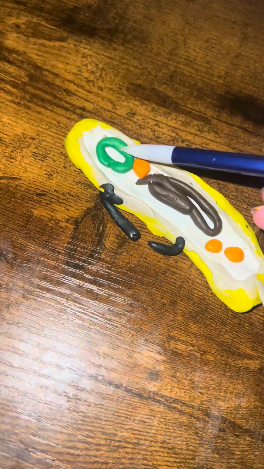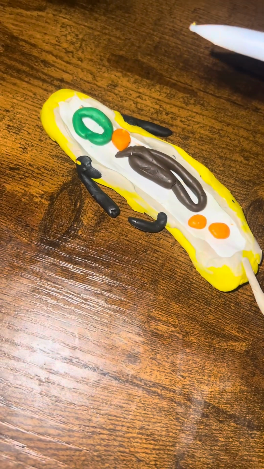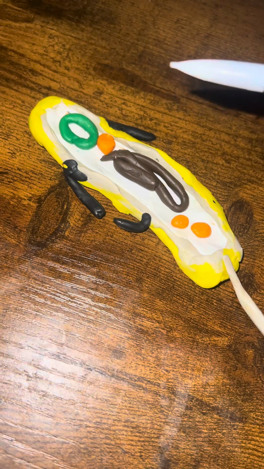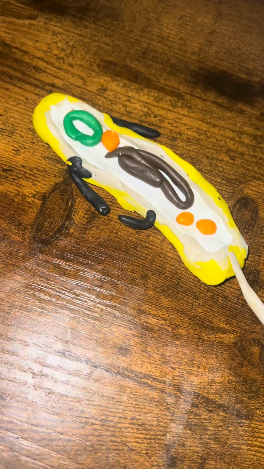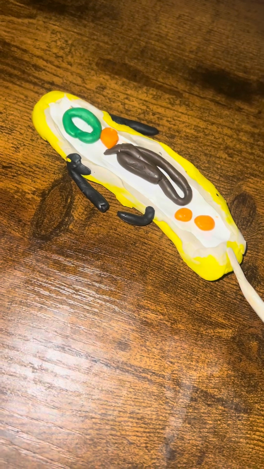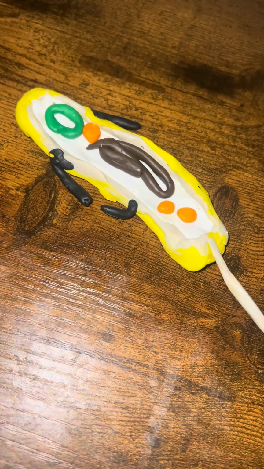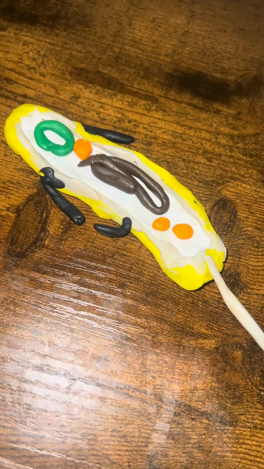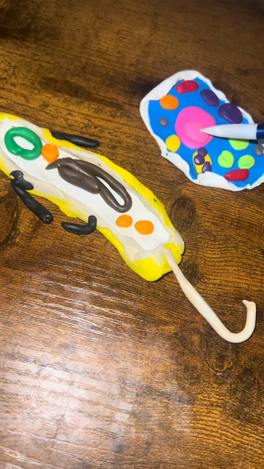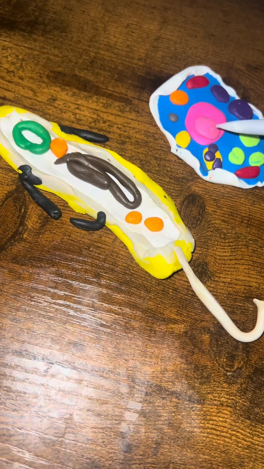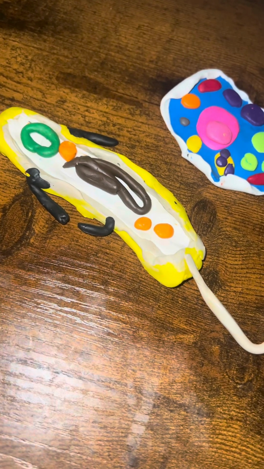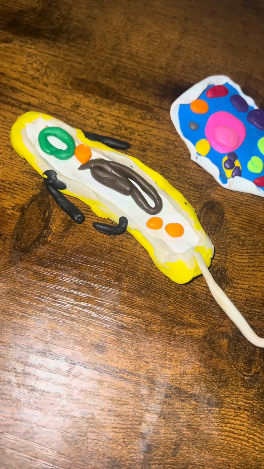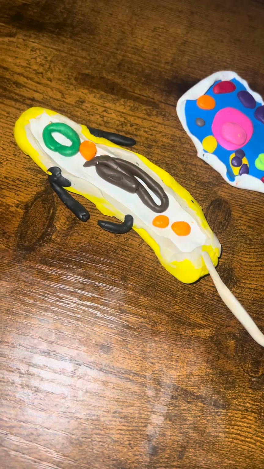So this green is representing plasmid DNA, and plasmid DNA can replicate independently off of the main chromosome, which I think is important to note that when we look at the DNA of a human cell, it is not replicating itself through chromosomes. Usually it has to go through mitosis or meiosis to be able to replicate.